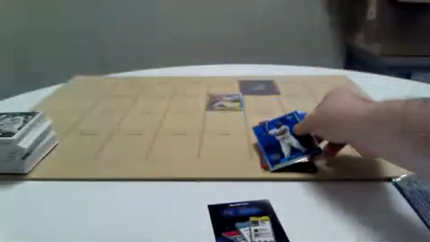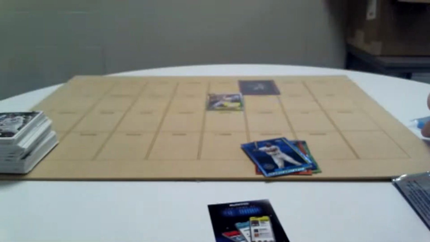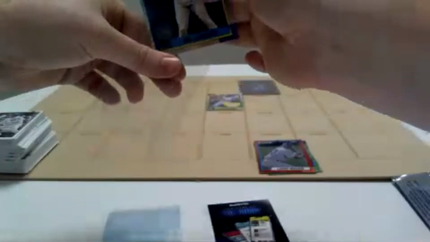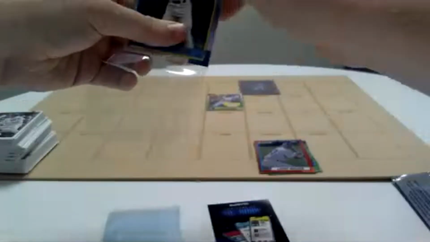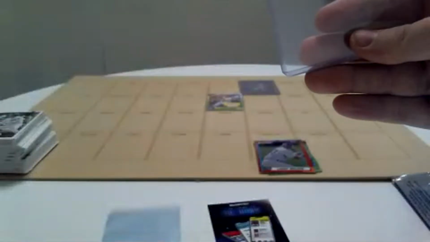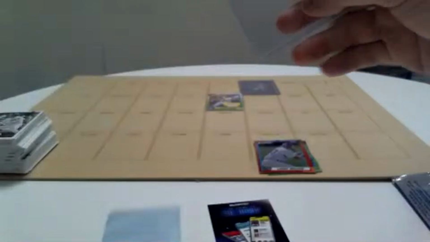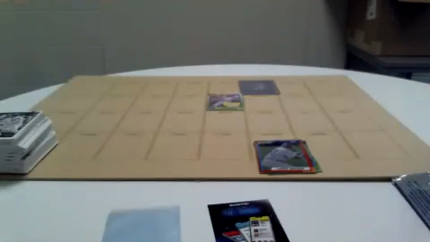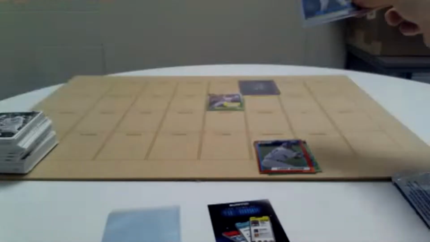Okay, let me just quickly throw all those in penny sleeves. I'll put the Bo in the top loader. Here we go. Not bad. I like that. Onto the board he goes.